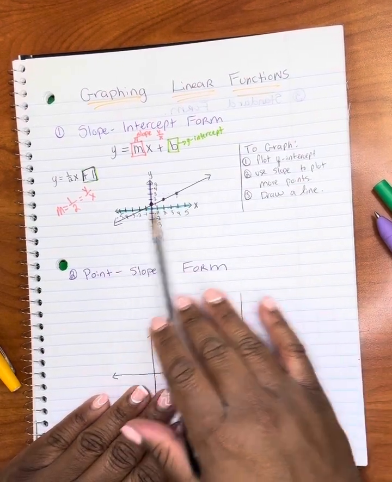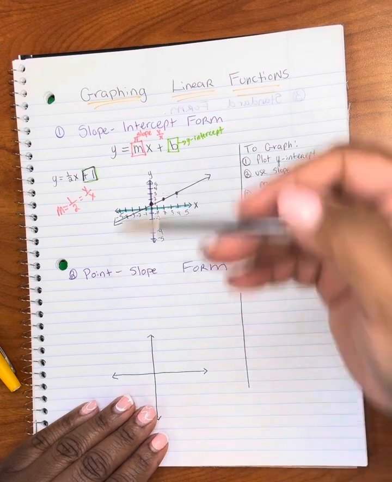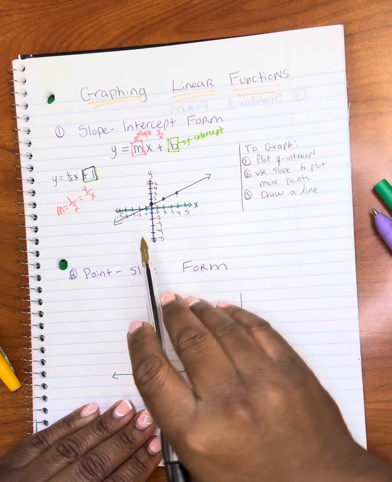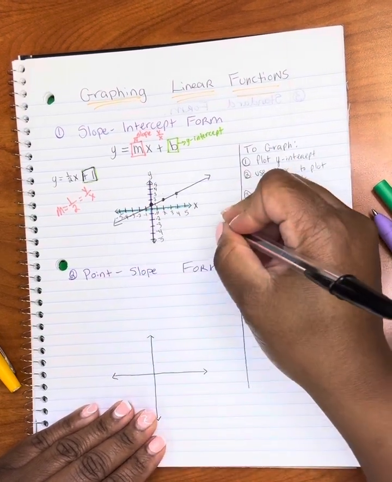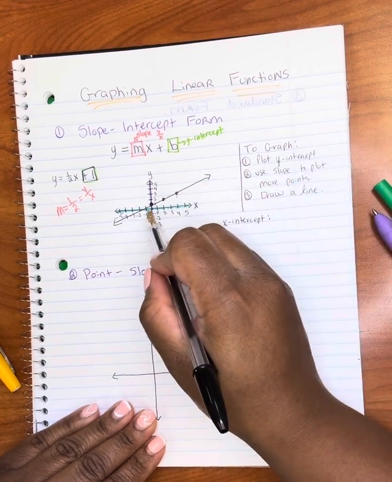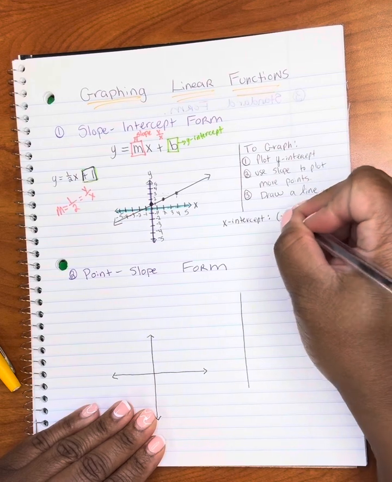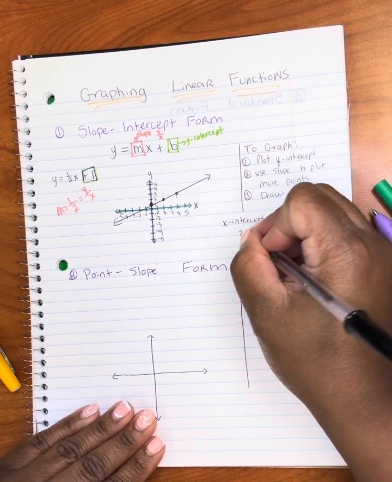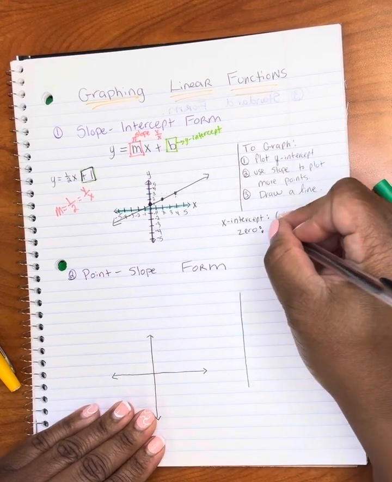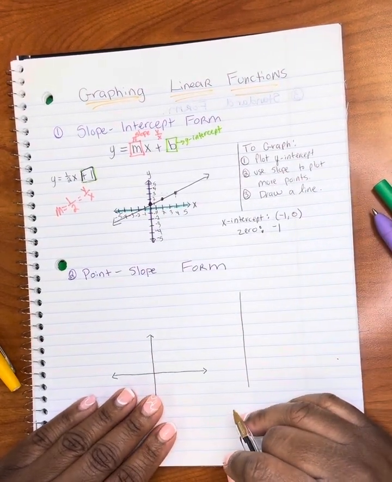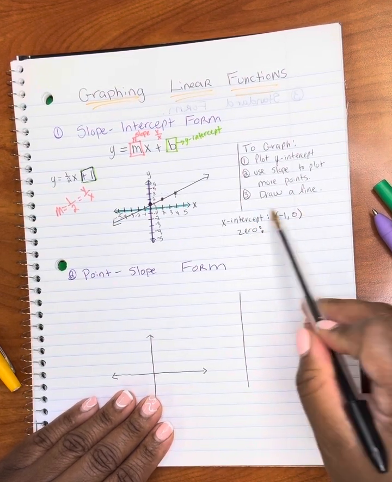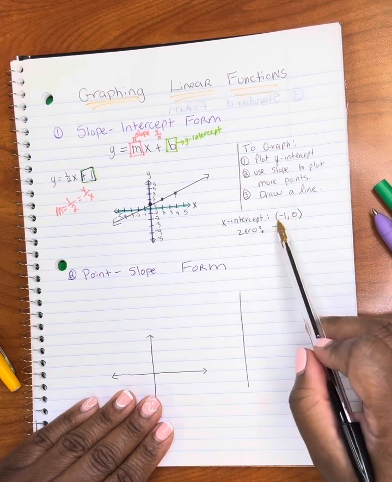Now we see some key features here. Key features are just things that identify a graph. We see our y-intercept, which we know is 1, but we also see our x-intercept, also known as our 0. So our x-intercept seems to be right here at -1, 0. But sometimes you're going to see it written as a 0. So our 0 here is -1. Again, x-intercepts and zeros are the same thing. It's just a key feature that we wanted to identify, okay?